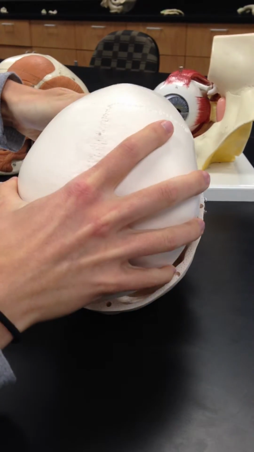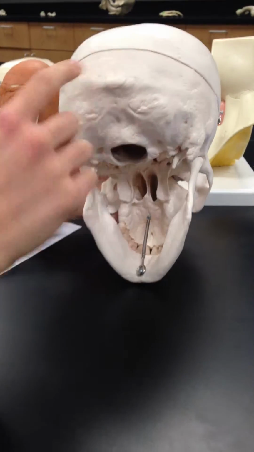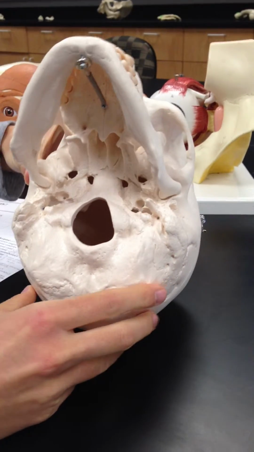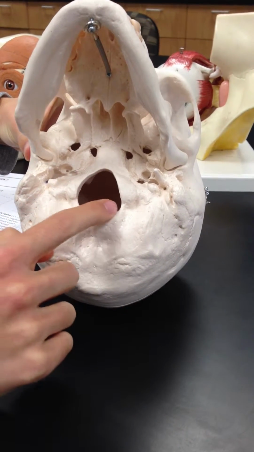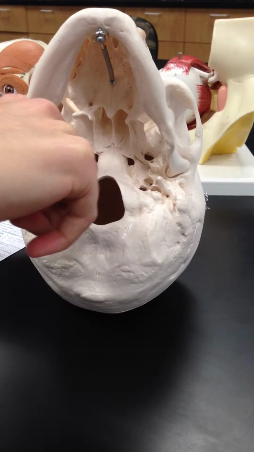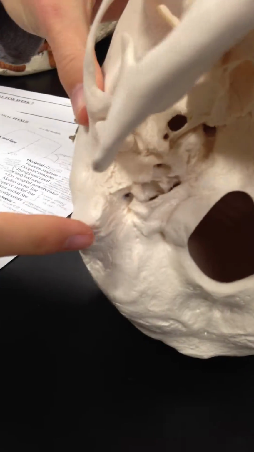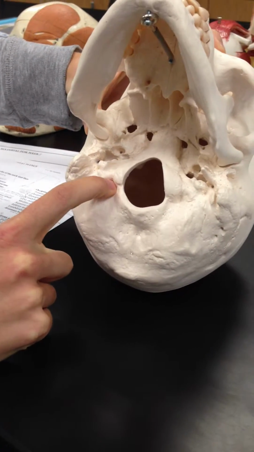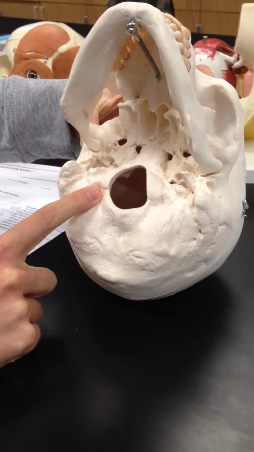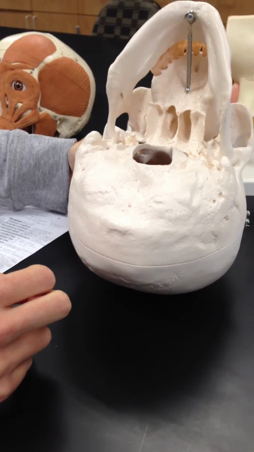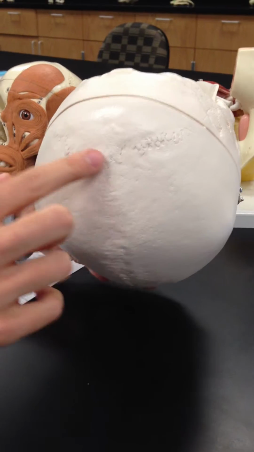Okay, now we'll go to the occipital bone. This is the occipital bone. We'll start on the bottom. This is the foramen magnum, the occipital condyles. The hypoglossal canal is this canal in here, right here. And then this is the condyloid canals behind. And then the external occipital protuberance. The nuchal lines you can't see. And then the lambdoidal suture is right here.